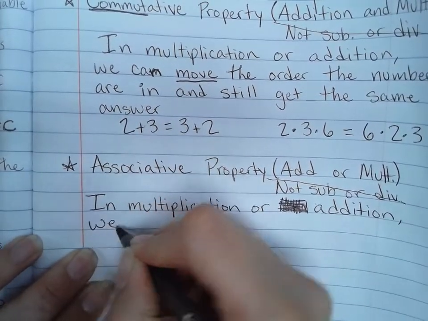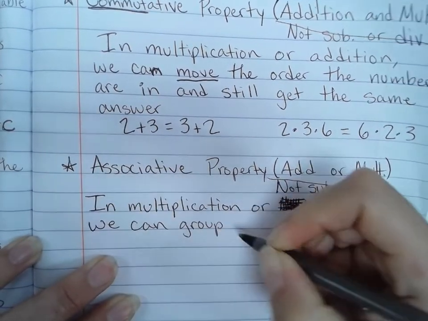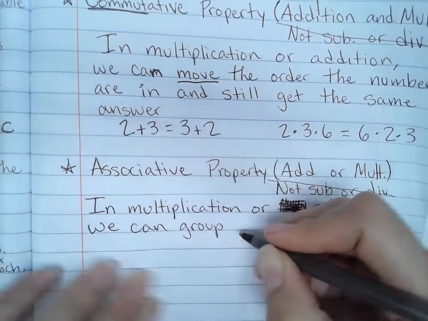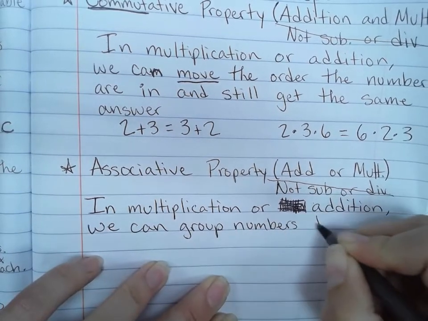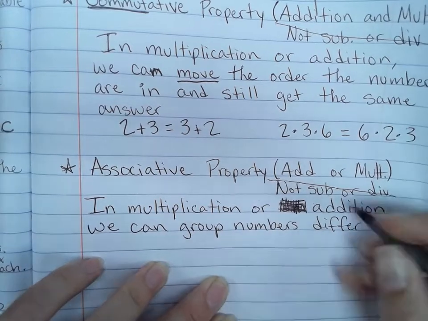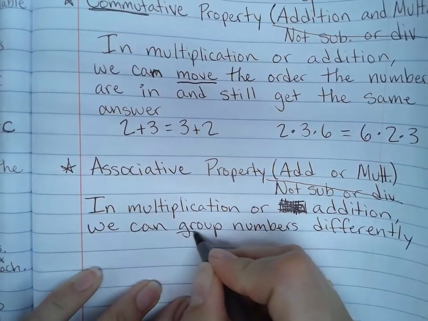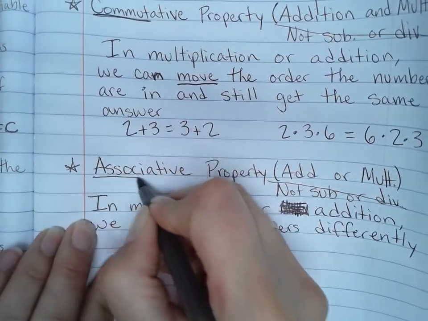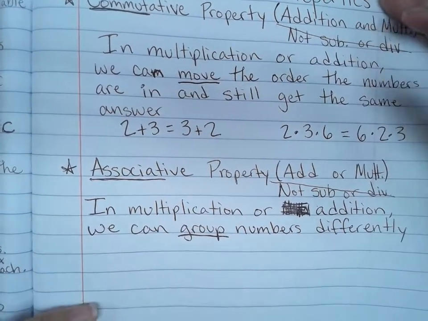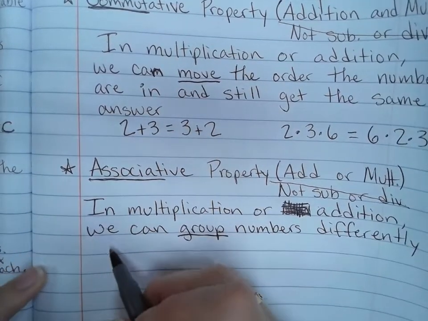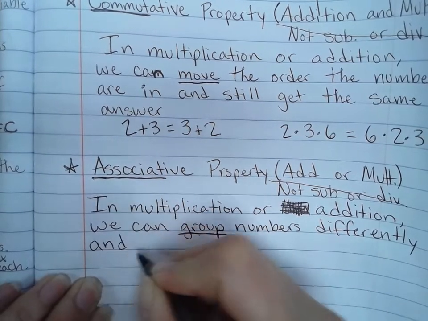we can group numbers differently. Okay, and a way to remember this is grouping symbols. To associate means to group, the people you associate with are your group of friends. Okay, so in multiplication or addition, we can group numbers differently and still get the same answer.